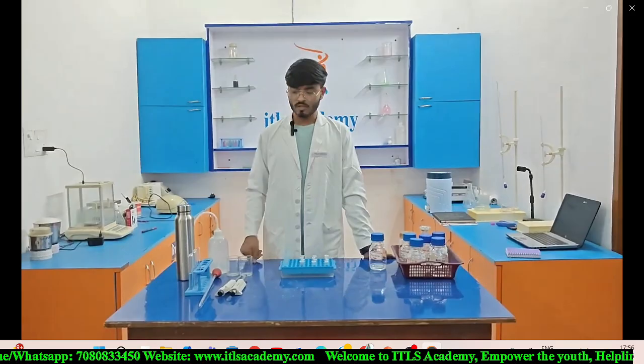So the very first step is we mark the Eppendorf. You can see here I mark the first letter of my name. This is T. So first of all we need to mark the Eppendorf. Secondly, what we need to do, we need to take a sip of water and rinse it up to 10 minutes.